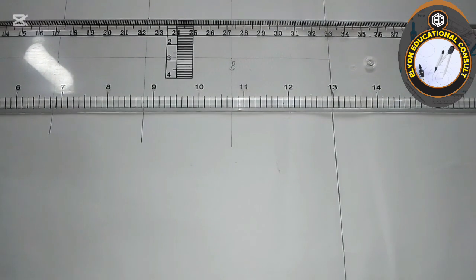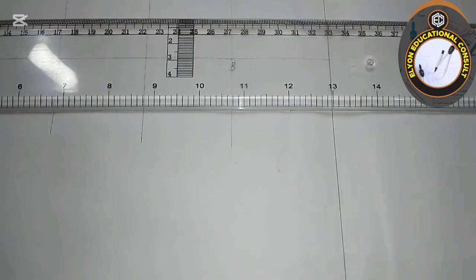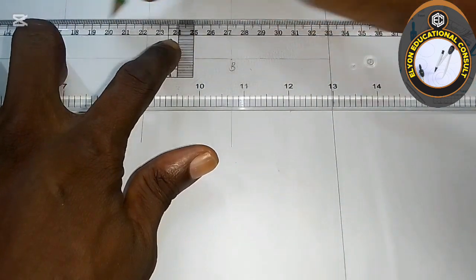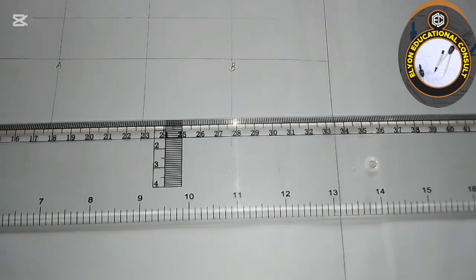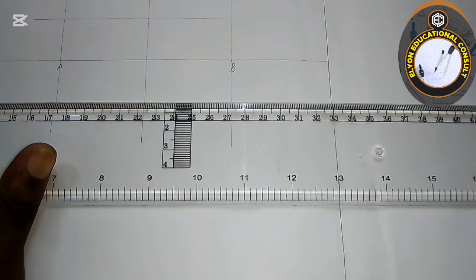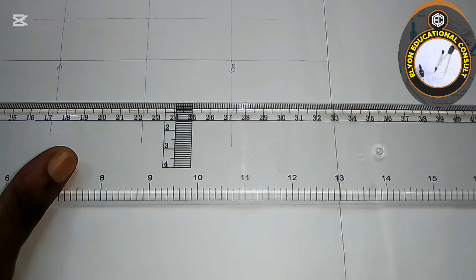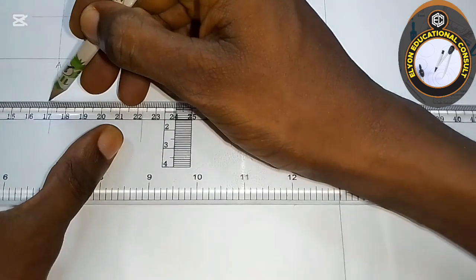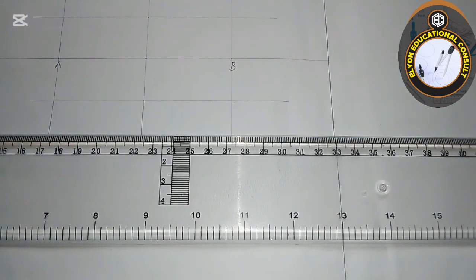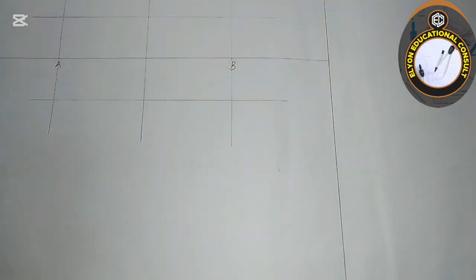Okay, so I will draw this at that point, move my T-square to the point of 25, we draw this, then move to the bottom part, we have this. Okay, so that is done.